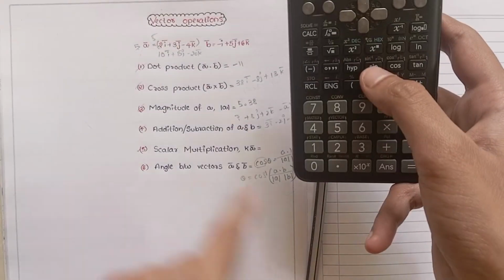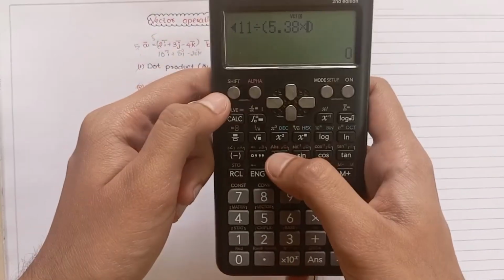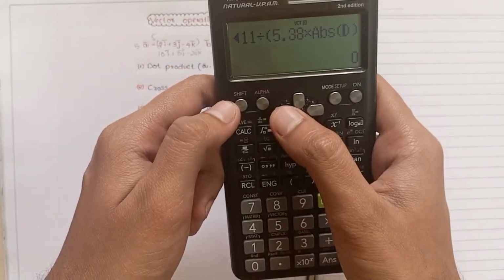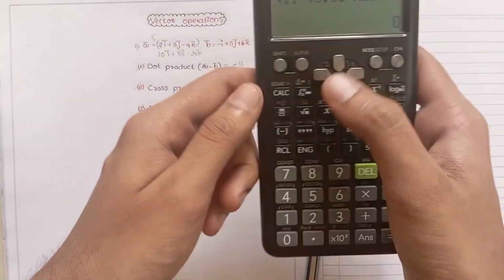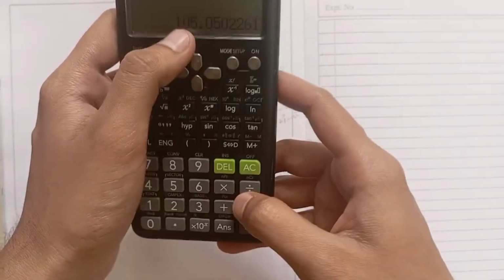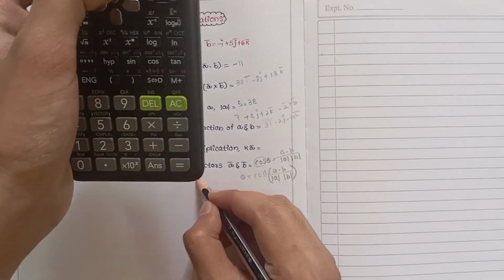We didn't calculate the magnitude of b, so we'll calculate it now. So press shift plus hypotenuse, then shift 5, select vector b. Now we will get the angle, which is nothing but 105 degrees.